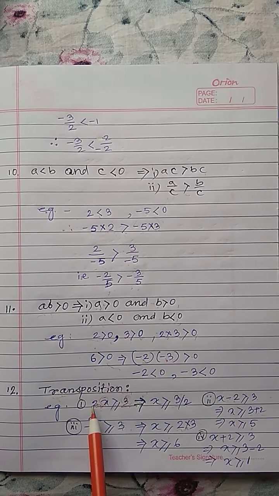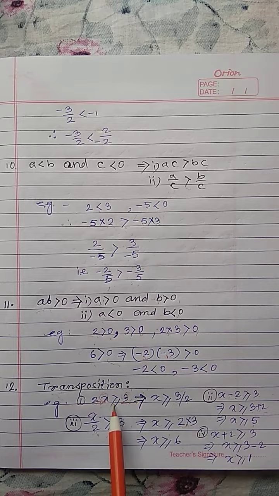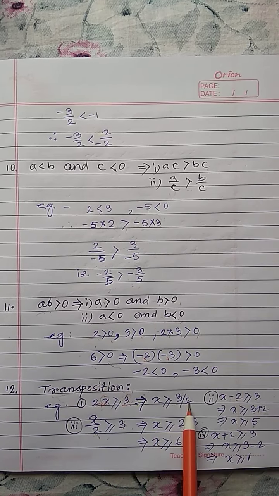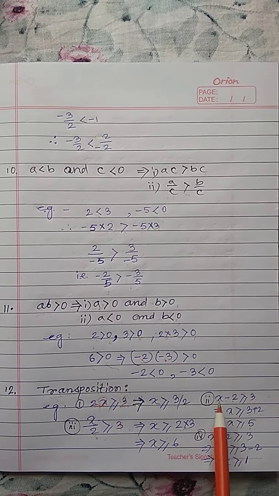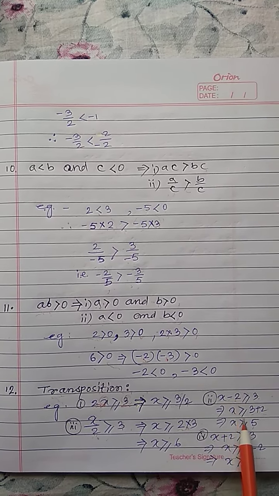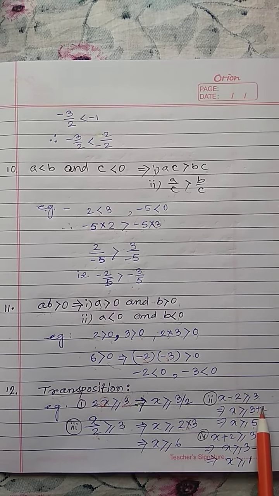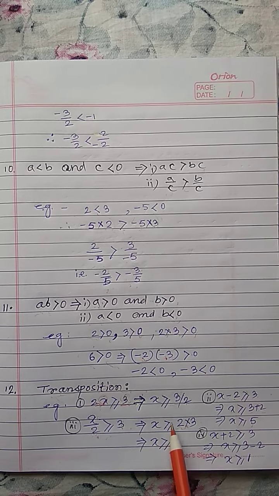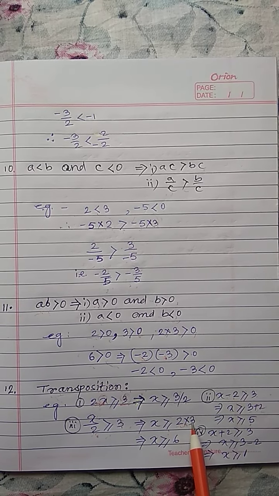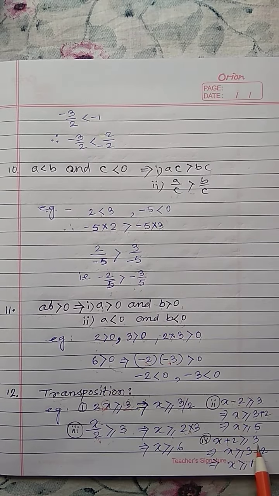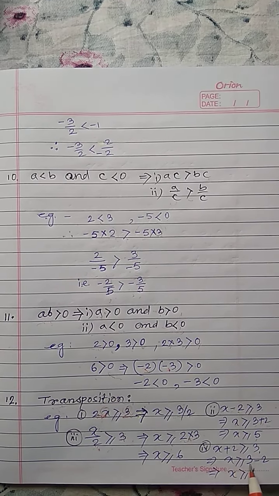Transposition. For example, 2x is greater than or equal to 3, then we can write x is greater than or equal to 3 by 2. X minus 2 is greater than or equal to 3, we can write x is greater than or equal to 3 plus 2. X by 2 is greater than or equal to 3, we can write x is greater than or equal to 2 into 3. X plus 2 greater than or equal to 3, we can write x is greater than or equal to 3 minus 2.